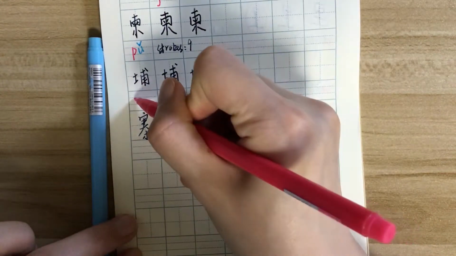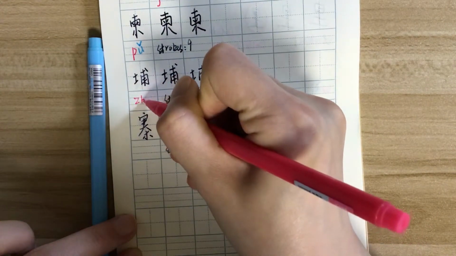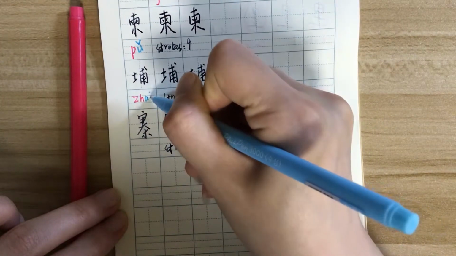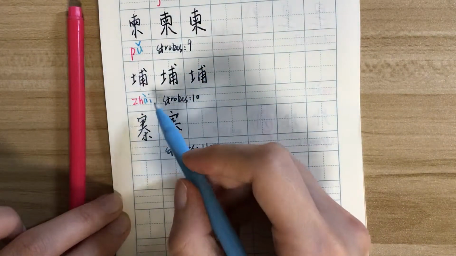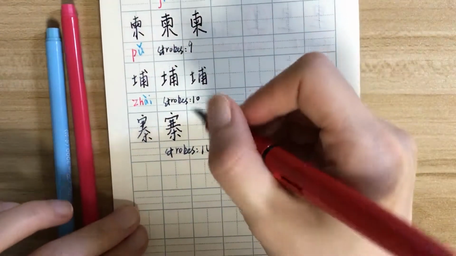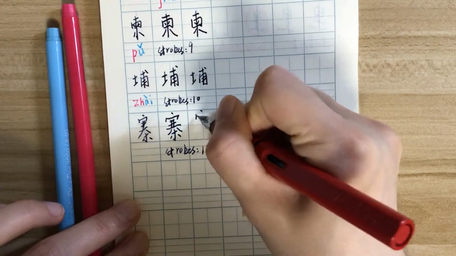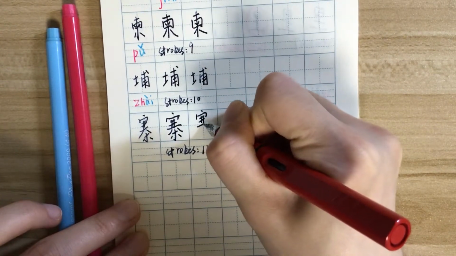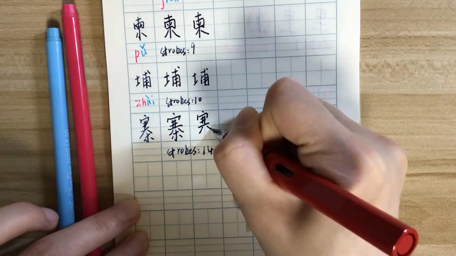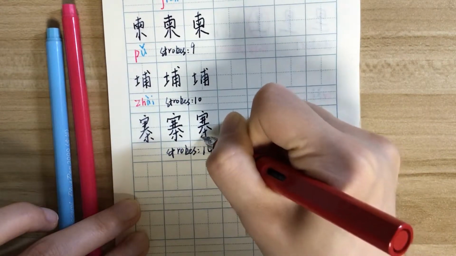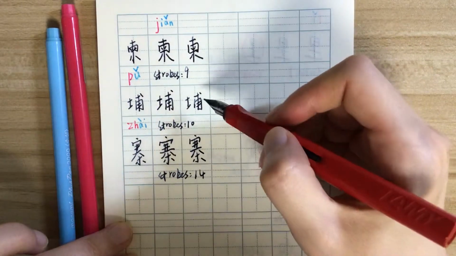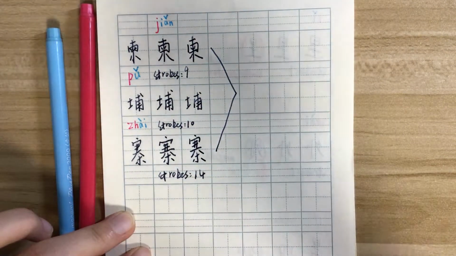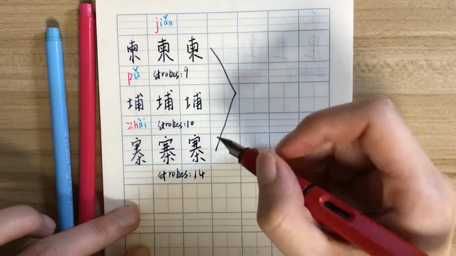And its pinyin is zhài. The initial is zh, and the final is ai, and its falling tone. zhài. Now I'm going to write it again. Please pay attention to the stroke order. 柬埔寨. These 3 characters together means Cambodia.